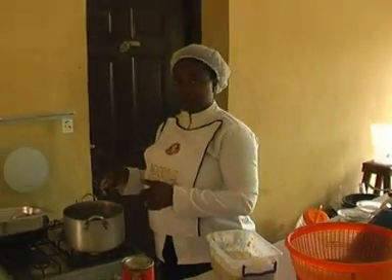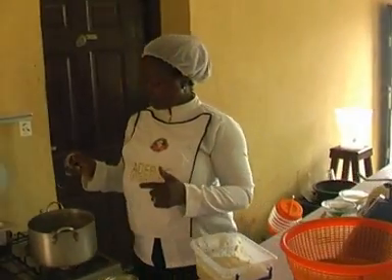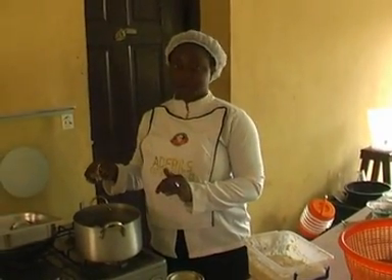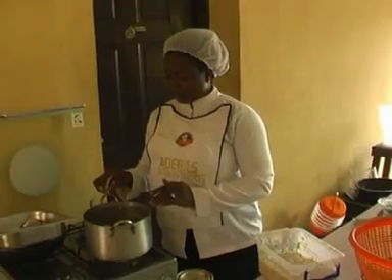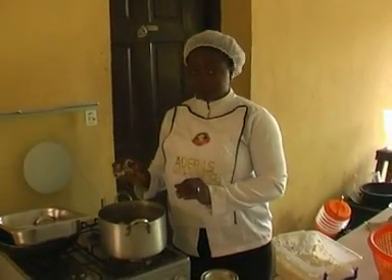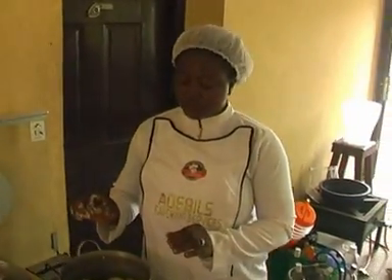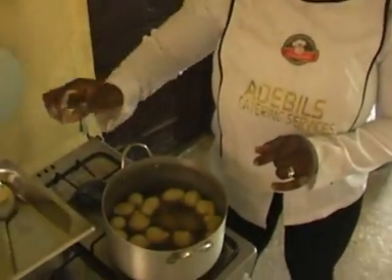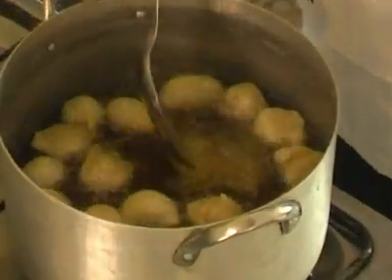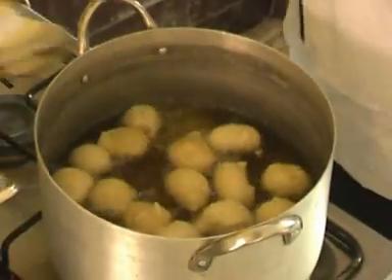Now the vegetable oil is hot. The reason why you are going to be frying it in deep frying is to make the dough puff come out in a round shape, and to stop it from sticking to the pot. That is the reason why you have to make sure you have it in deep frying.